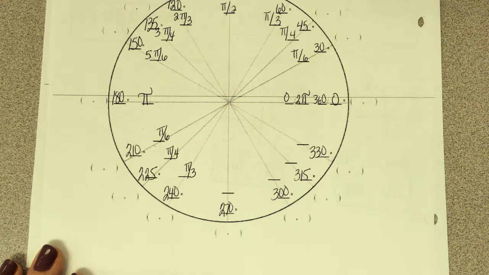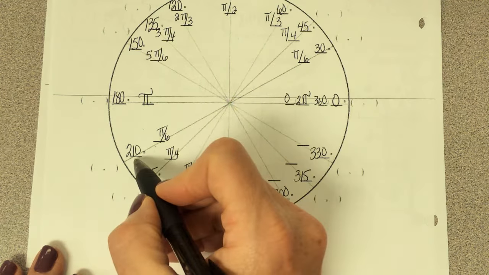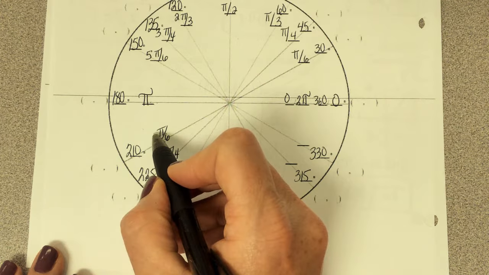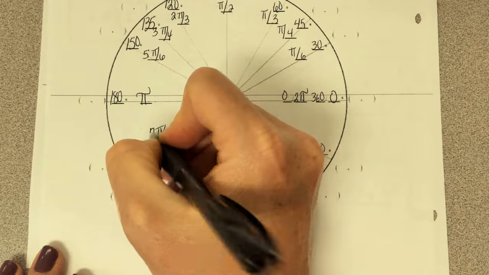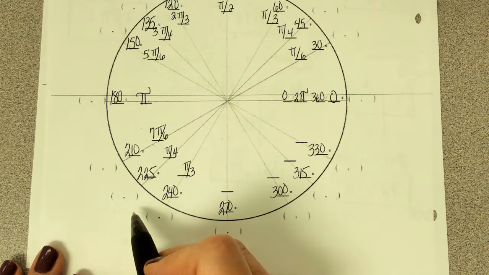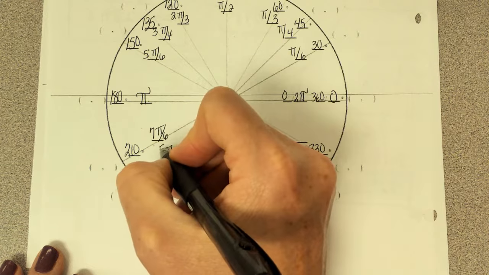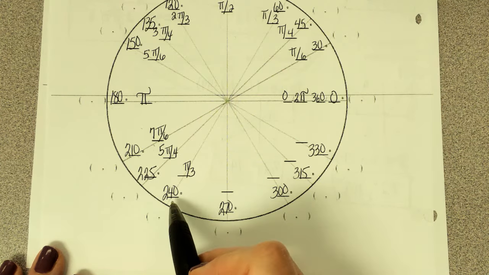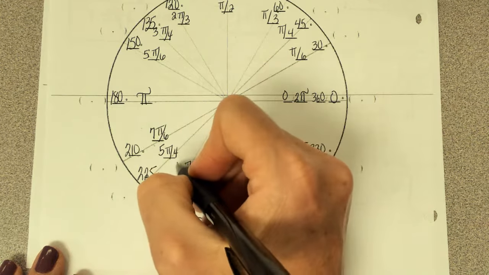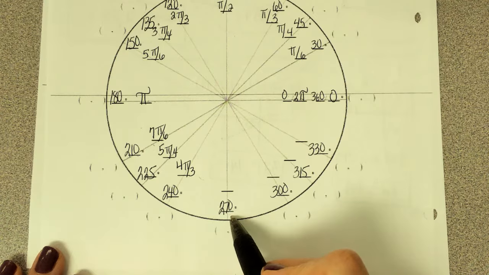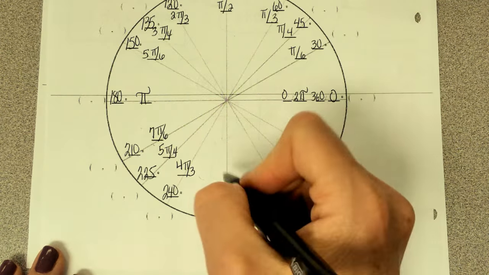Finish with that quadrant. Go ahead and finish that other quadrant. Dylan, what'd you get for 210? What's another name for it in radians? Good. What about 225? Cameron, what did you get? Good. What about 240? Devin, what do you have? This is right. Good. And then what's 270? Emily, do you know 270? Right.